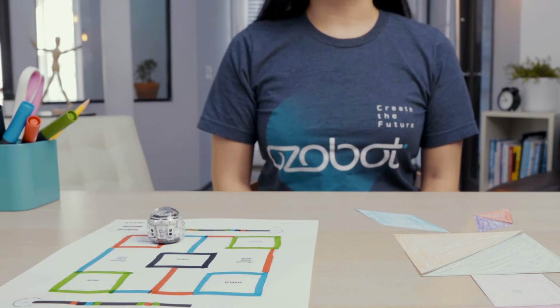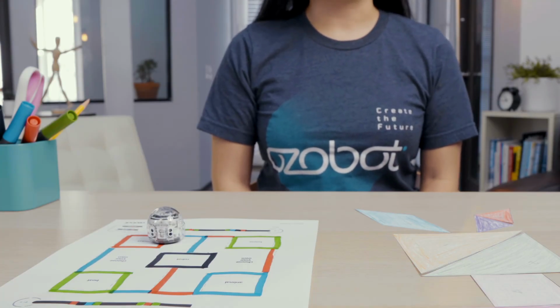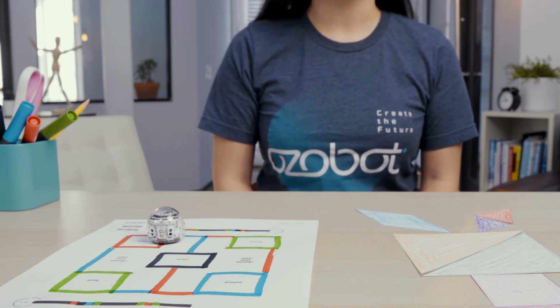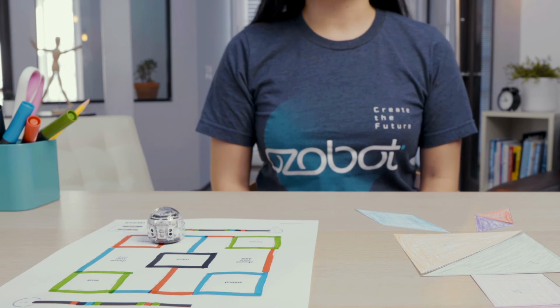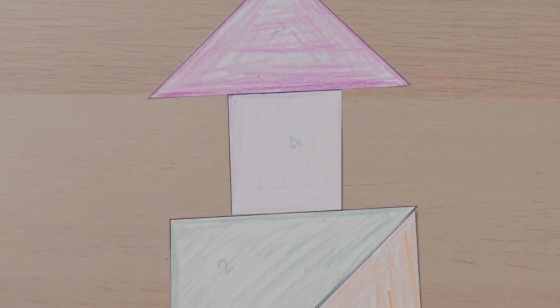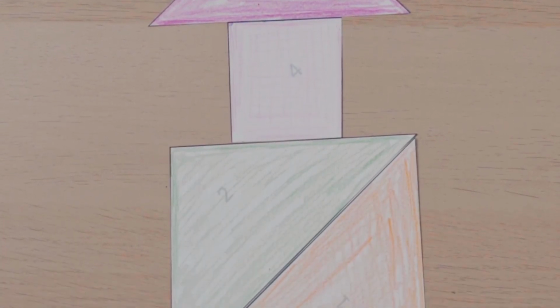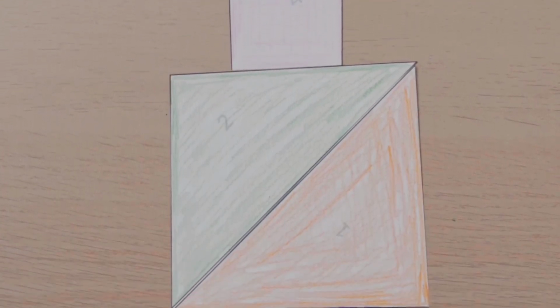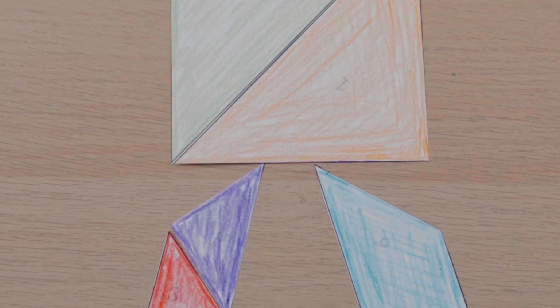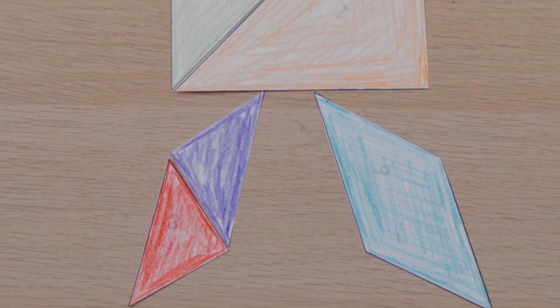Now that you know the first object your bot wants you to build, you will use your Tangram pieces to make a 2D or flat model. My bot chose rocket. Here is what my 2D model looks like. You can choose to use some of the pieces or all of the pieces for your model. If your bot stops on choose your own, you can make a 2D model of anything you want.